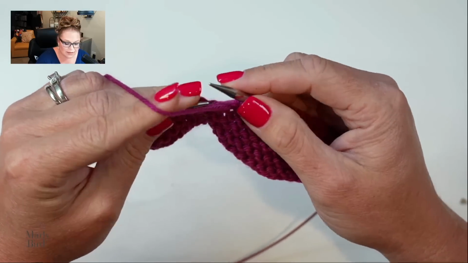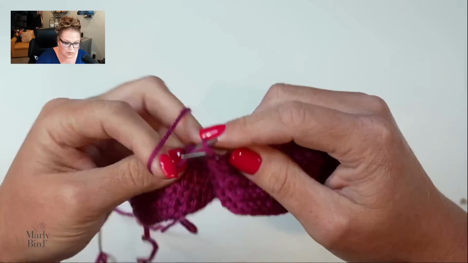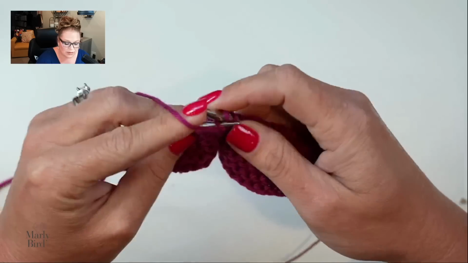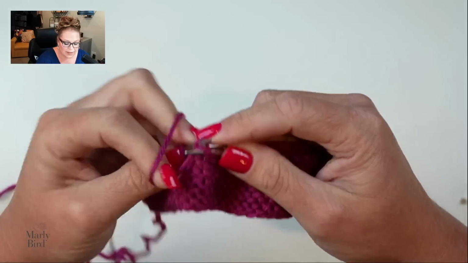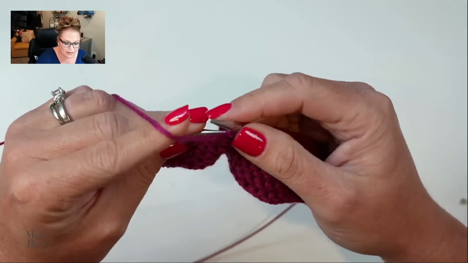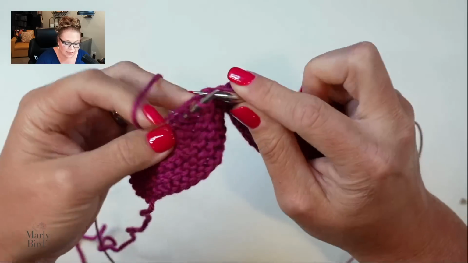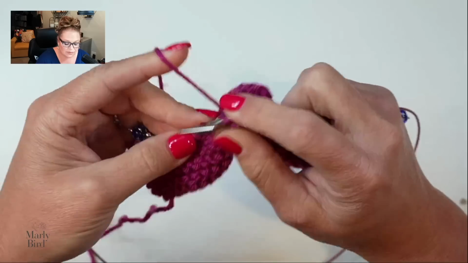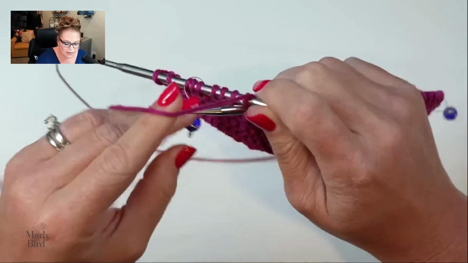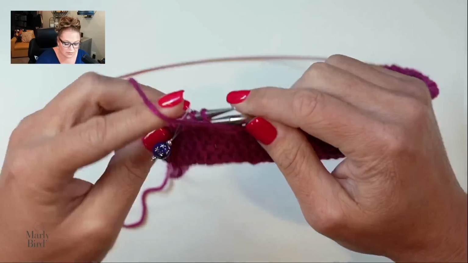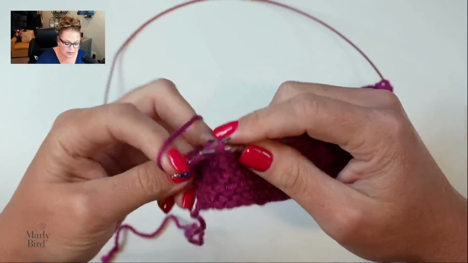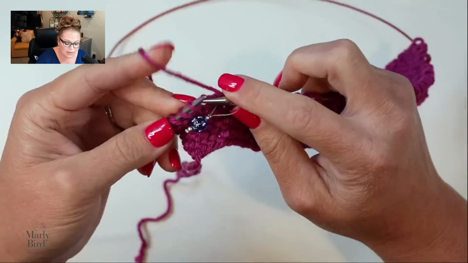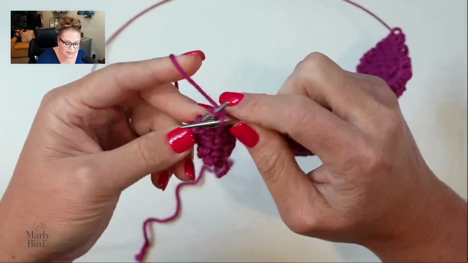Then we have a purl 1, knit 1, purl 1, purl through the back leg, and then we have knit 5, 1, 2, 3, 4, and 5, purl 3, slip our marker, which is to remind me that these last 5 are knits.